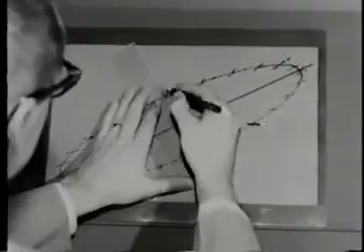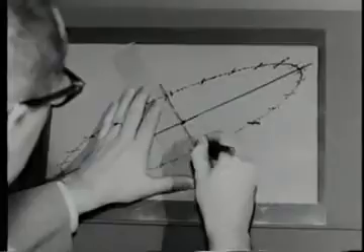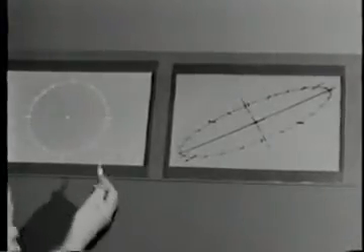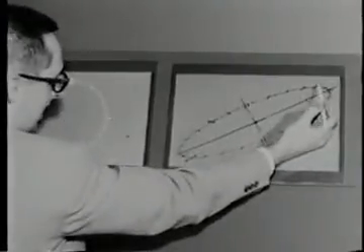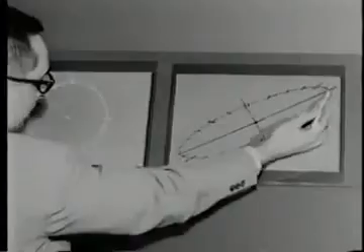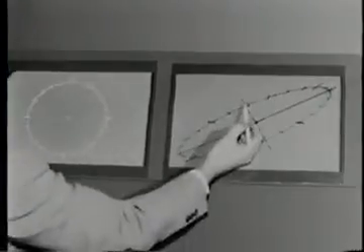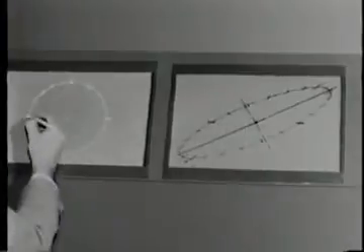Now, they might prove to be a convenient set of reference axes, so it would be worthwhile for us to see where they were on the original figure. We can do that by counting marks. For example, the major axis here is about 1 3/4 marks over from the 90-degree point, while the minor axis is about 1 3/4 over from the 180-degree point.